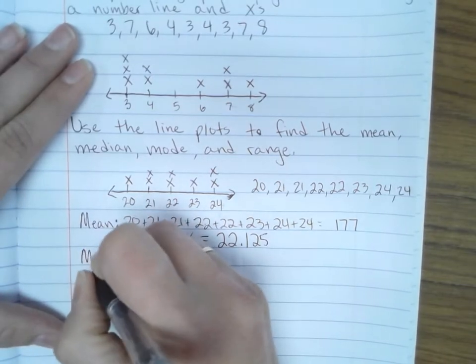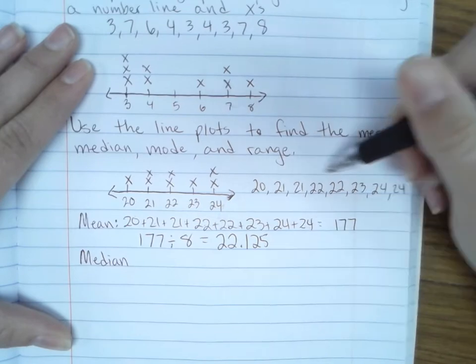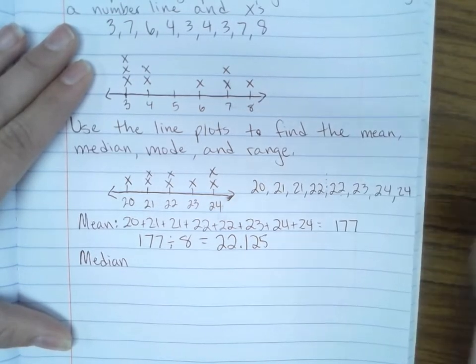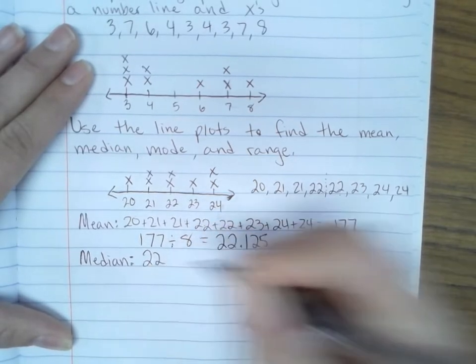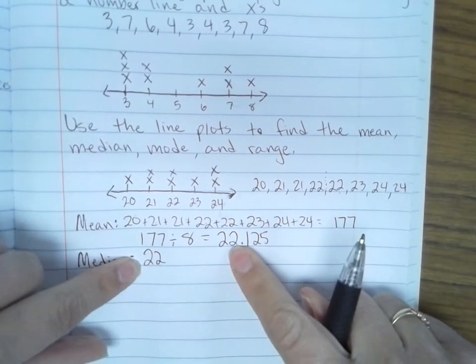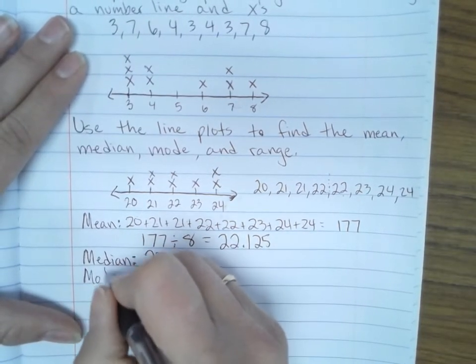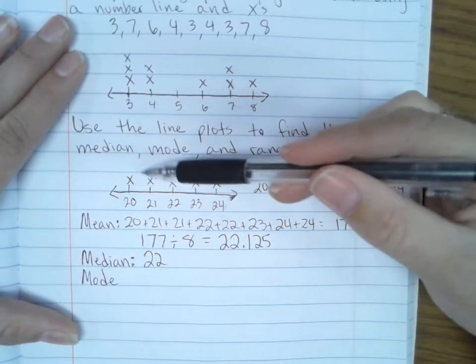The median is just the middle number. So looking at these in order, 22 and 22 are my middle. So because they're both the same, my median is just 22. You can see that those are pretty similar. Okay, mode is the most often. Now looking at this, line plots are super easy to see the most often.